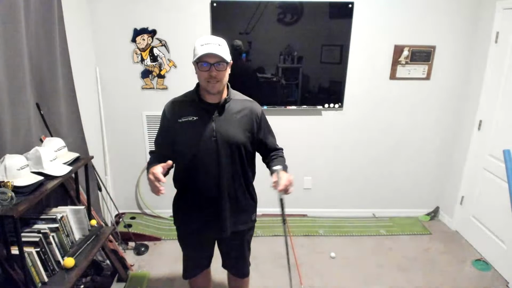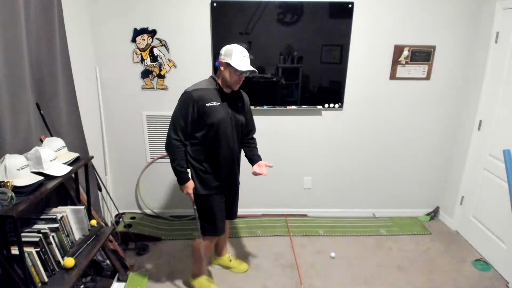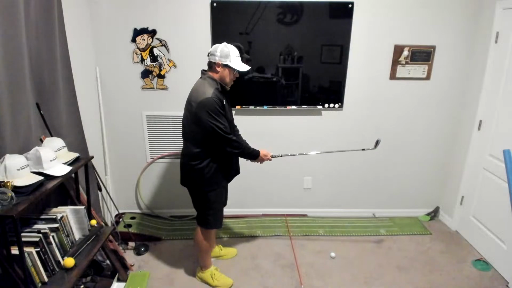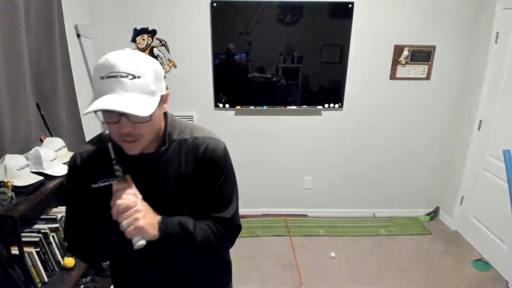I understand it sucks sometimes being a lefty because you're kind of a minority. But unfortunately, that's just what I have to do because I can't demonstrate it left-handed. Hope you can understand.